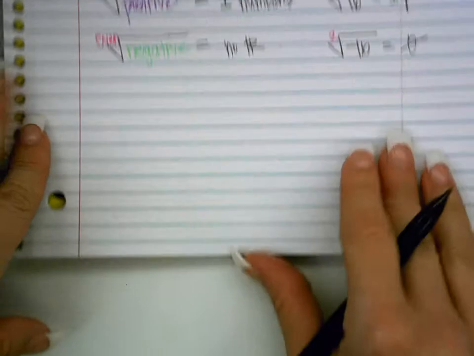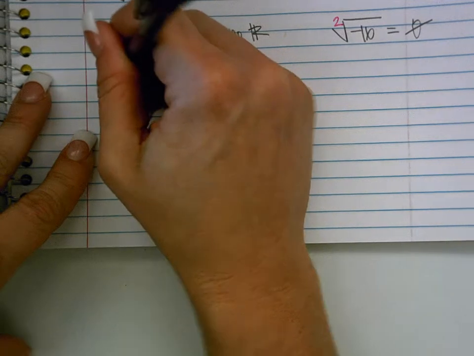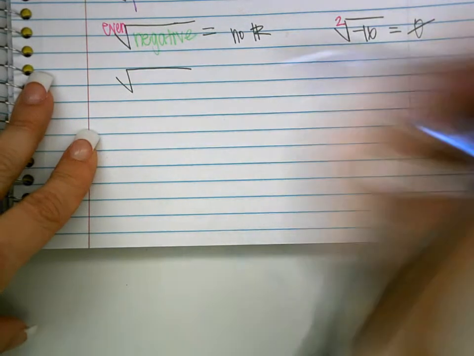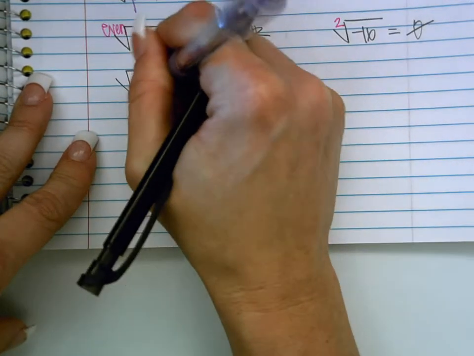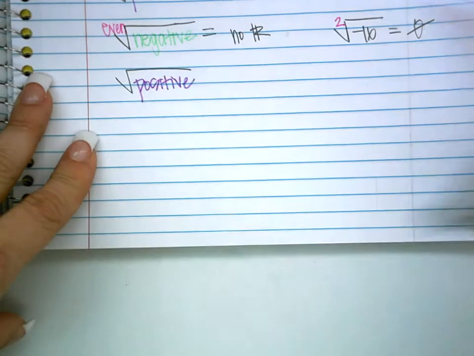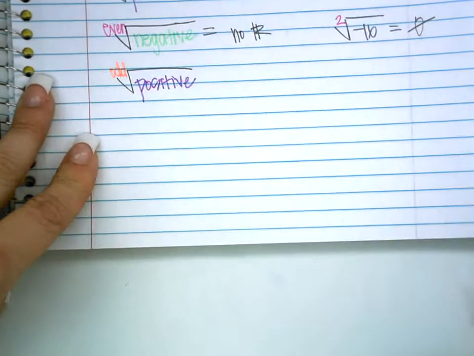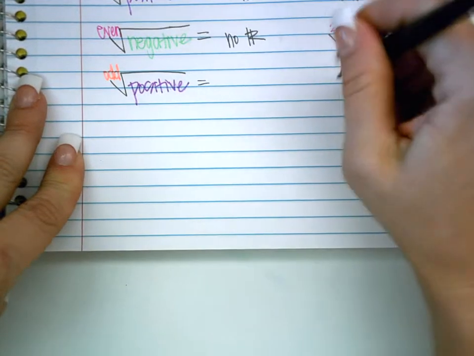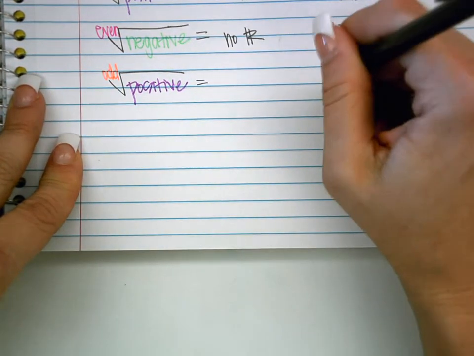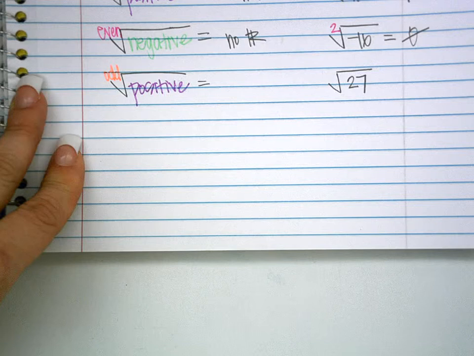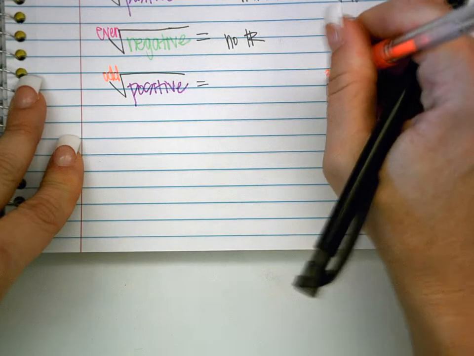The next type of problem you'll see is again with a root. This time you have a positive number underneath your radical, and this time an odd handle number. An example of that would be the cube root of 27.